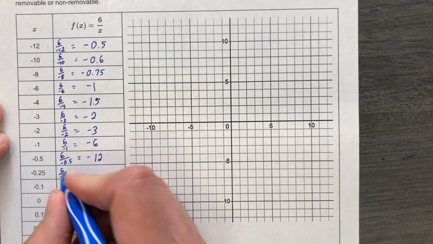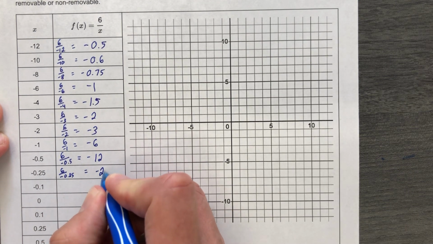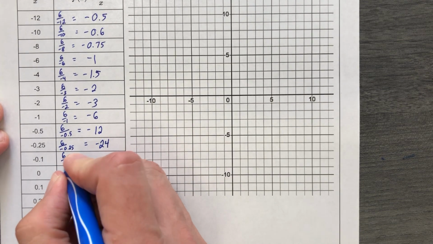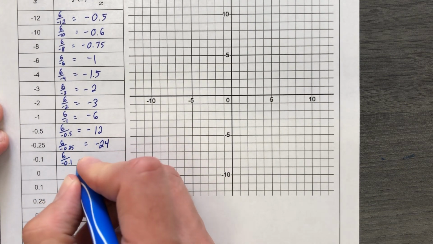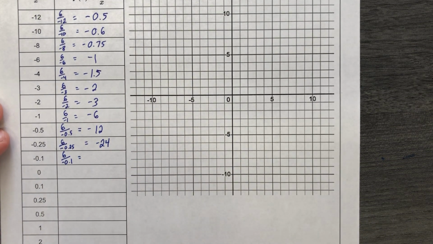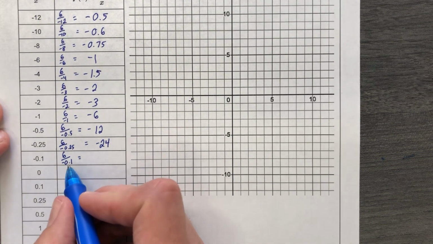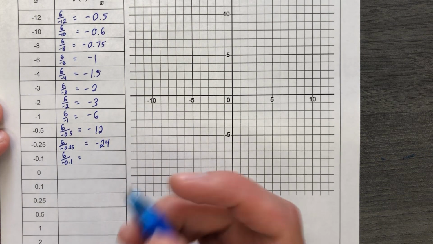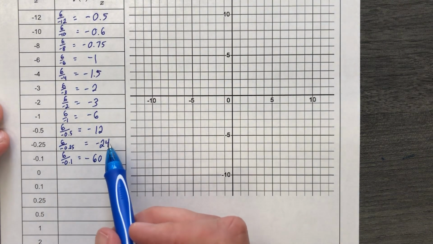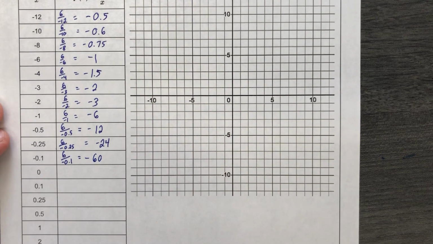You would basically do 6 times 4, and that would give you 24, negative 24 in this case. And then we're going to do 6 divided by negative 0.1. If you had $6, how many dimes would you have? Well, 10 of them for every dollar, and you have $6, so that's going to be 60, technically negative 60. These two numbers are definitely going to run off the graph. We won't be able to plot them.